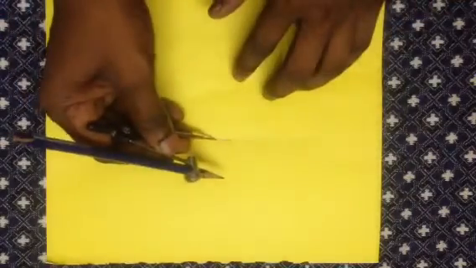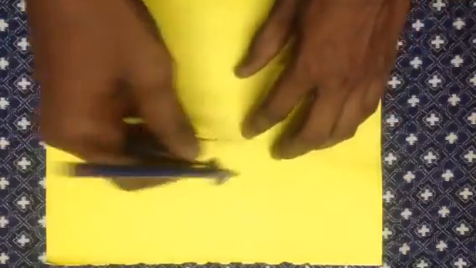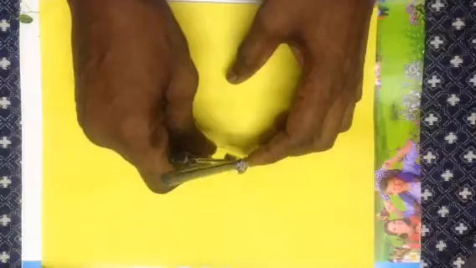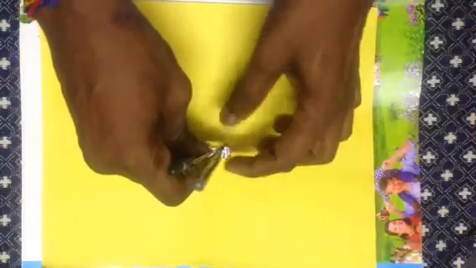We'll be making a square root spiral related to this, right? Let's make a spiral using this.